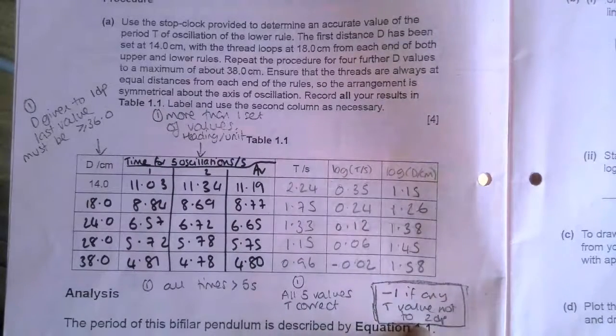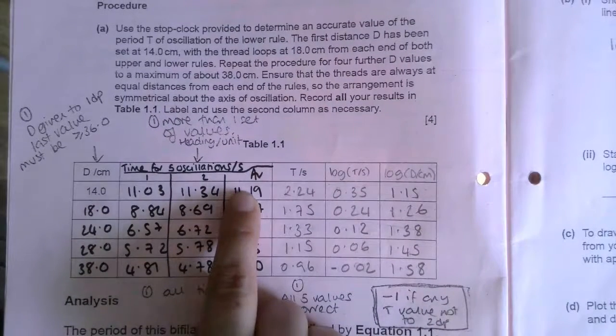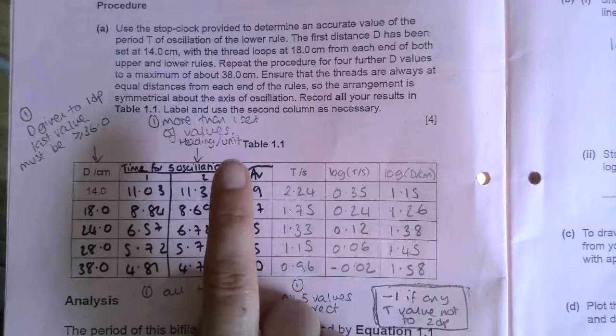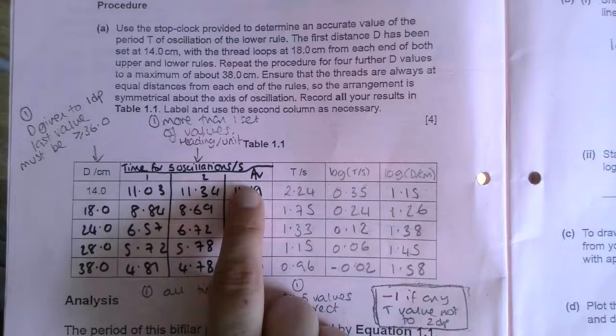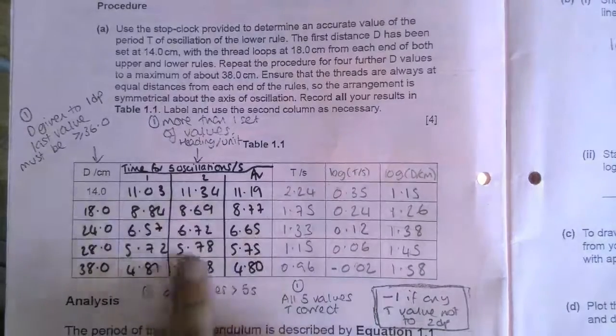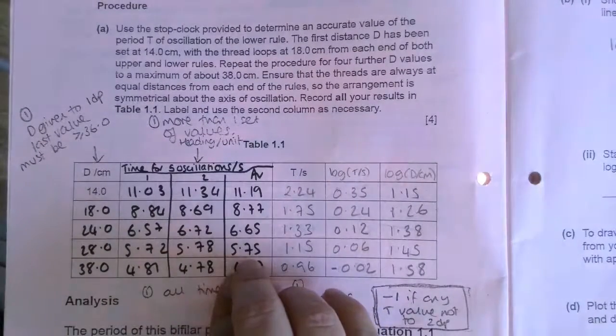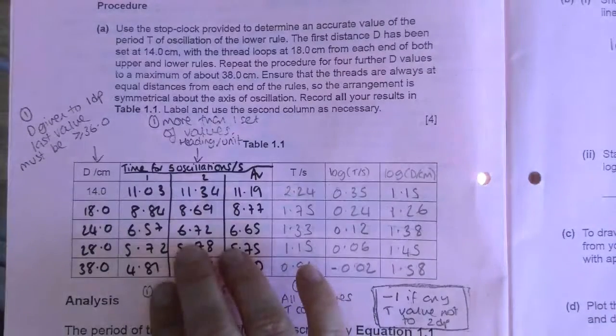Okay, so that is the 4 marks, but then you also lose a mark if any of your time values is not to 2 decimal places. So this one here, in the picture I give you, it was only to 1 decimal place, so this person would lose the mark. So that applies to your time period, your average, and any of your original values. They all have to be to 2 decimal places. Okay.